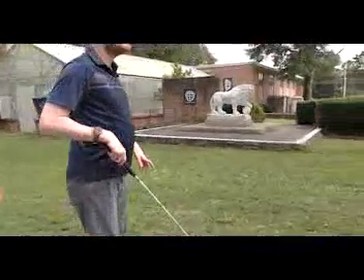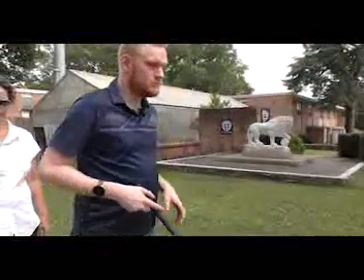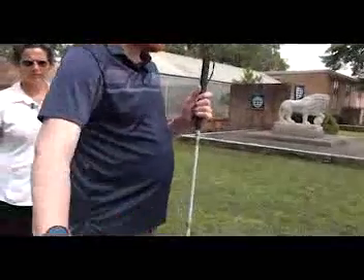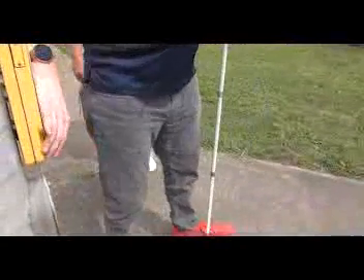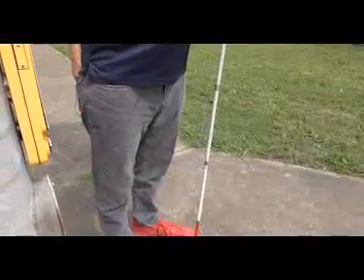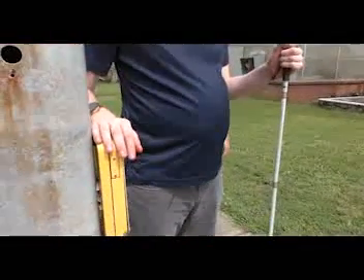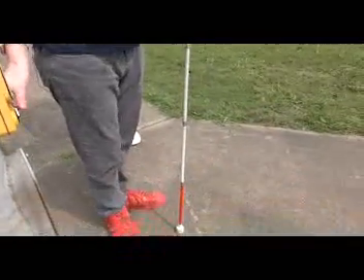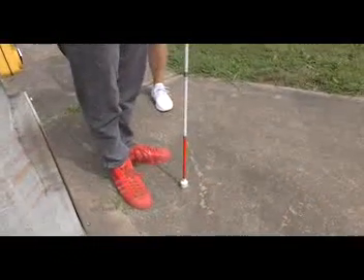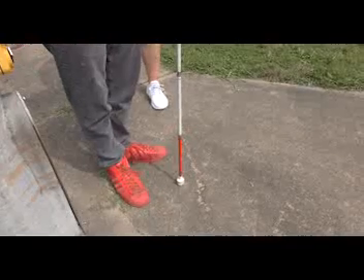Position your body. You've gone way too far. Try that again. Find your pedestrian signal. Line your body up with that pole. Your arm should be right in conjunction with it. Push the button again. Point in the direction that you intend to travel. Okay, go that direction.